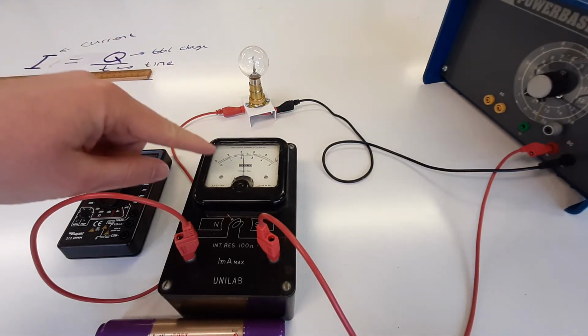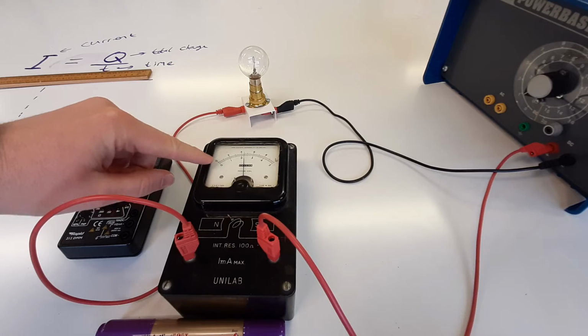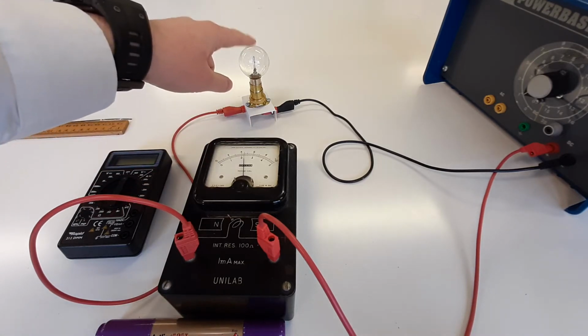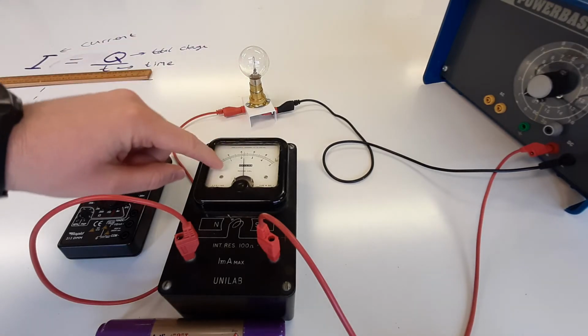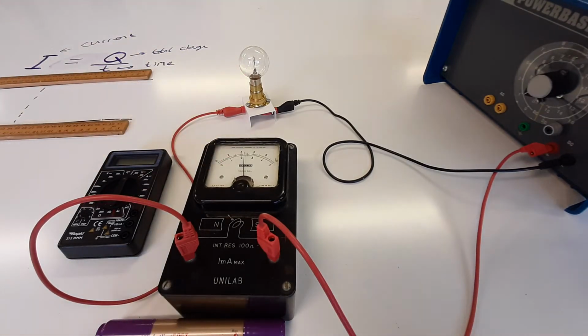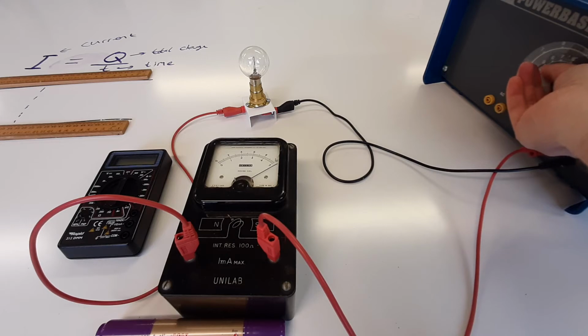Now, this is a very, very sensitive ammeter, which is why this thing's not turning on right now, because the amount of current to make this thing light up is more than this thing can take. And just to give you an idea what it looks like, if I just turn it, see, straight away it's just gone straight to the edge. So if we turn the voltage up, keeping the resistance of the light bulb the same, we can see that the current is increasing, okay? And that's given to us by this dial moving around.